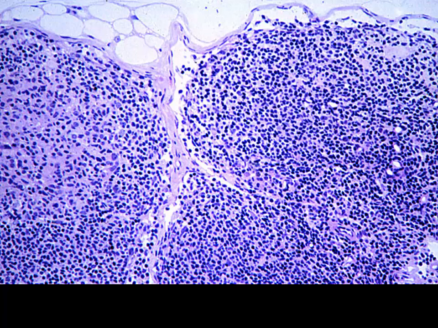Now here we have another image showing our capsule on the outside. We've got our subcapsular space here. Now the capsule, you can see it very clearly diving down. And as it dives down, we are going to continue this space or sinus running along with the trabeculae.